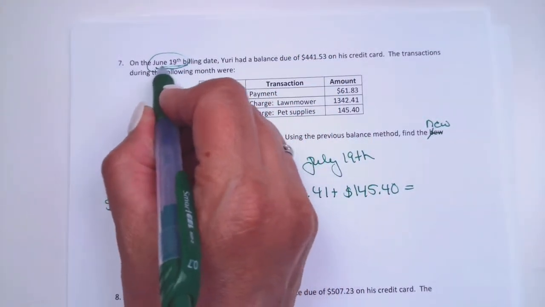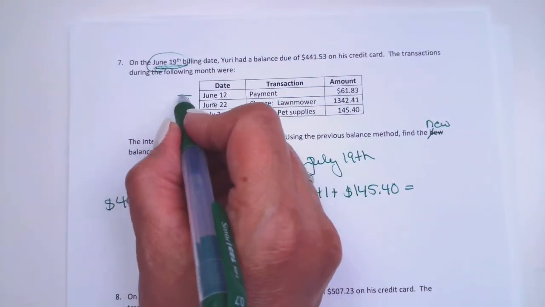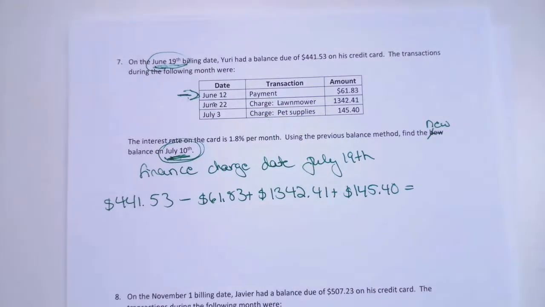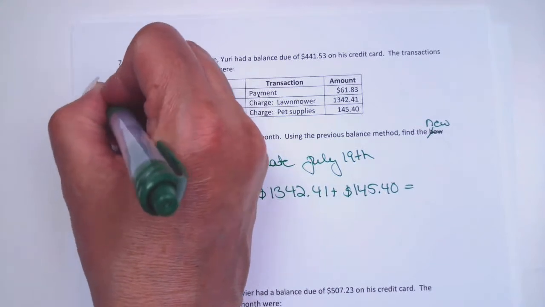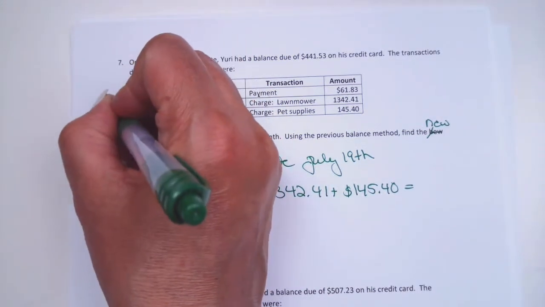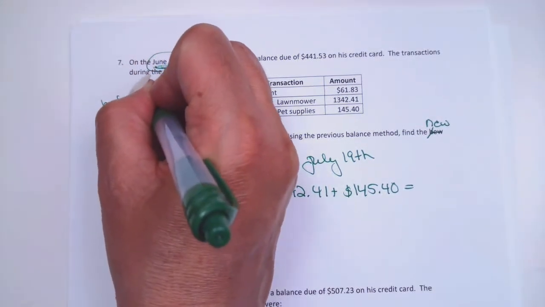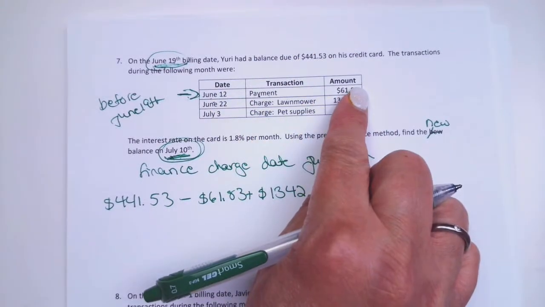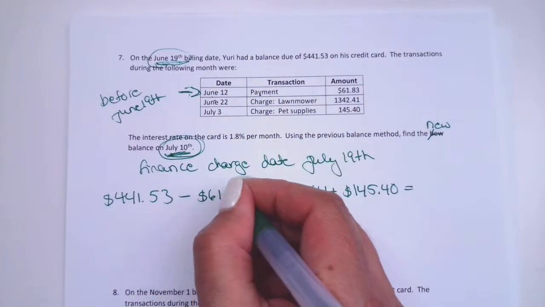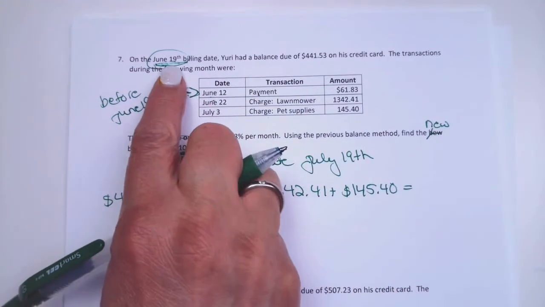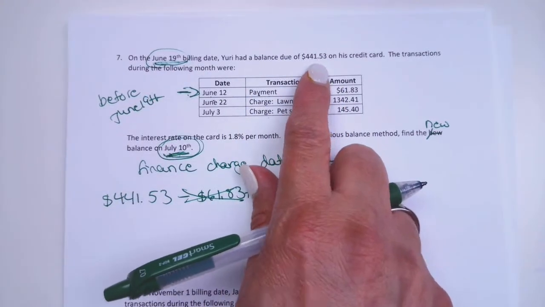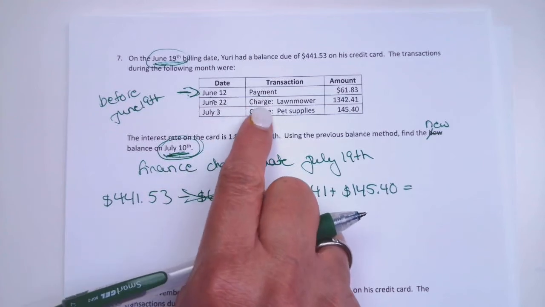On the June 19th billing date, if we look at these dates, you've got to be careful with this. June 12th, the payment, is before June 19th. So that payment is already on here, so we're going to cross that payment out. June 19th, this was the balance. Then June 22nd, there was a charge.